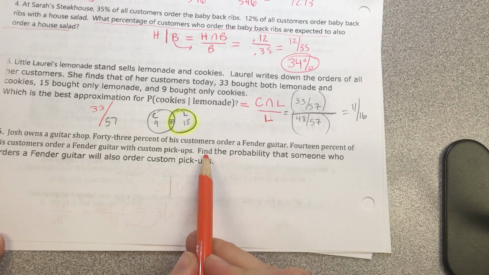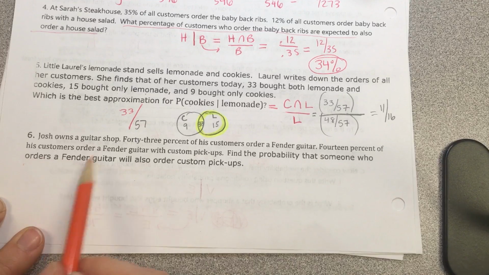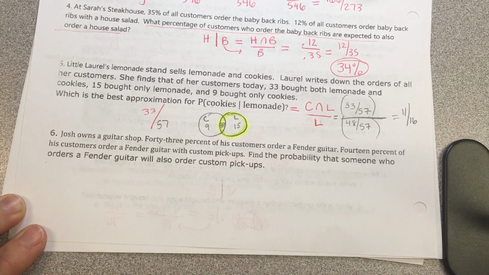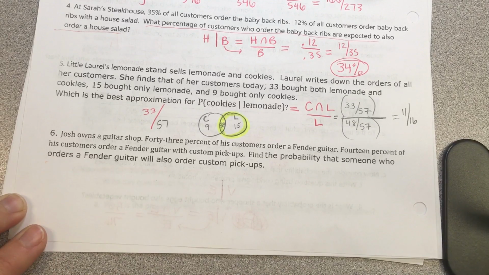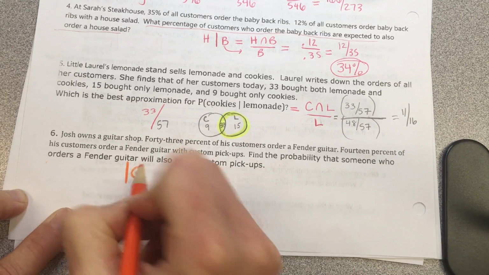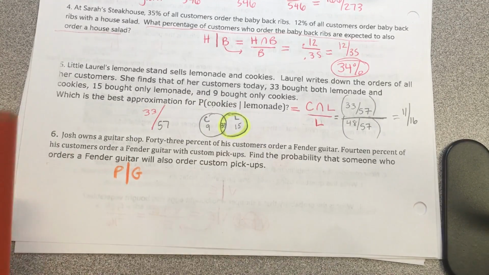Okay, so let's look at what the question is asking. Find the probability that someone who orders a Fender guitar will also order custom pickups. That's and. So you multiply. Well, it's not an and. We already know something has happened. What do we know they've already done? They ordered a Fender guitar. We already know that's happened. And then what do we want them to do? Order pickups. Okay? All right.